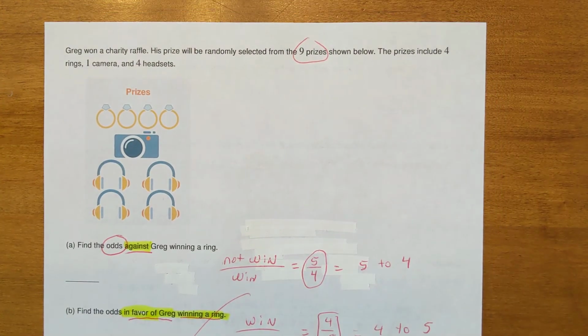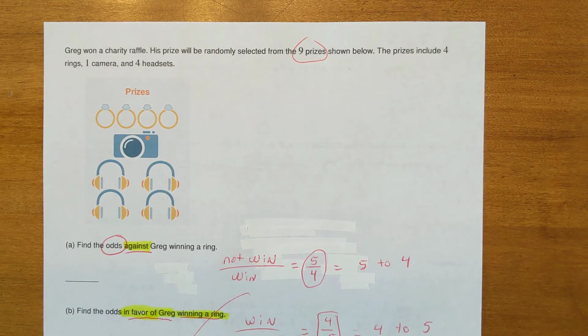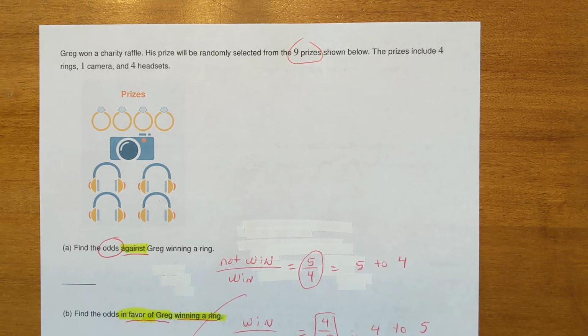Next one. Greg won a charity raffle. His prize will be randomly selected from the 9 prizes shown below. The prizes include 4 rings, 1 camera, and 4 headsets. Letter A, find the odds against Greg winning a ring.